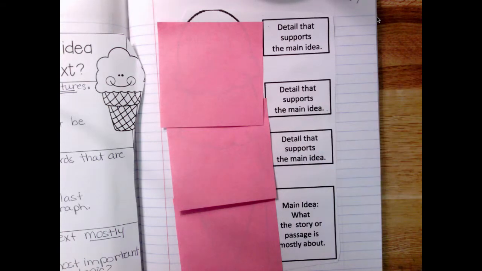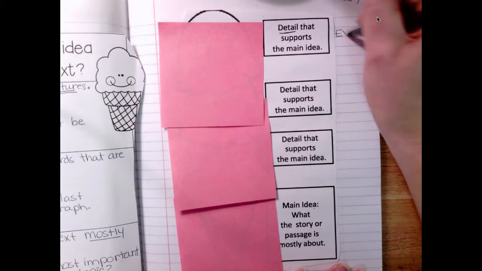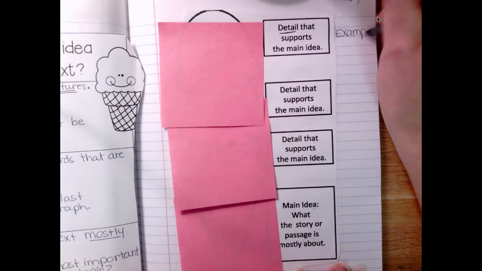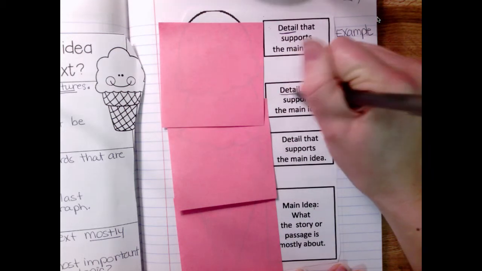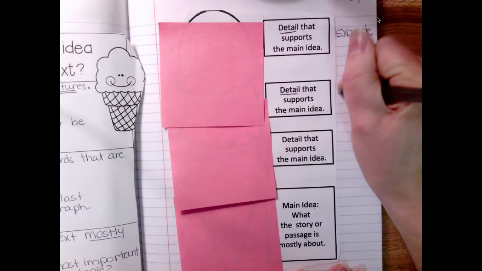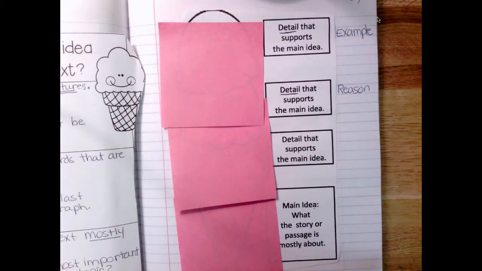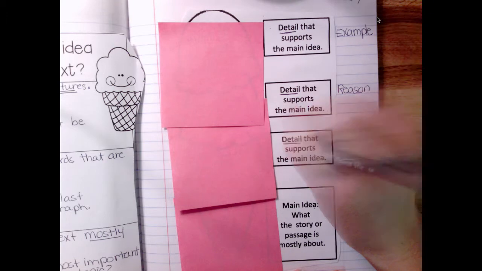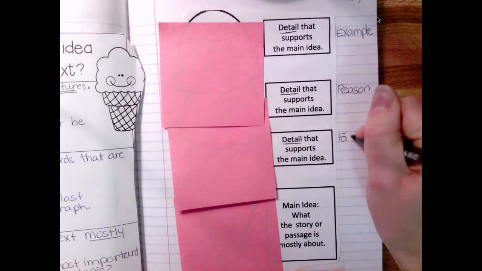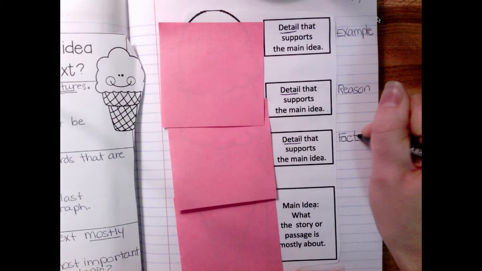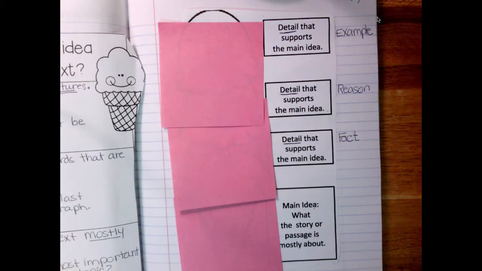So what I want us to do, because we've talked about this, but I don't have this anywhere for you guys to remember, I want you to remember that details can be different things. Details can be examples. So we're going to put that in here. It could be an example. A detail could be a reason why somebody believes something. Why are dogs the best pet? Or a detail could be a fact about it.